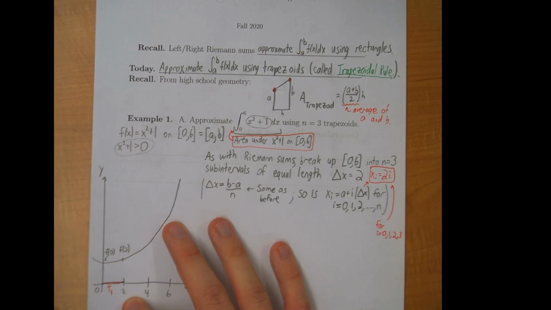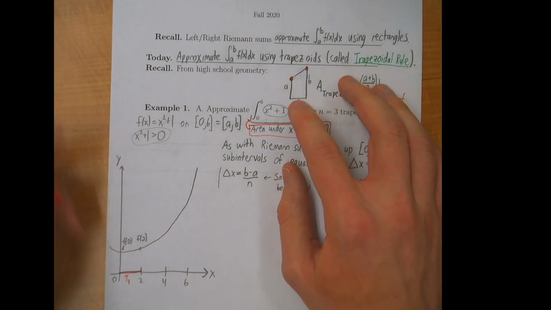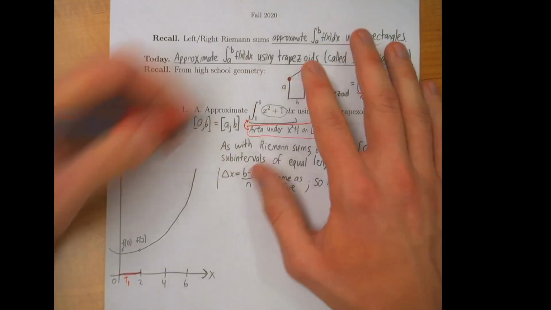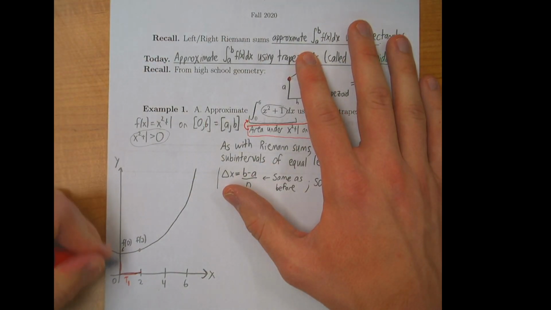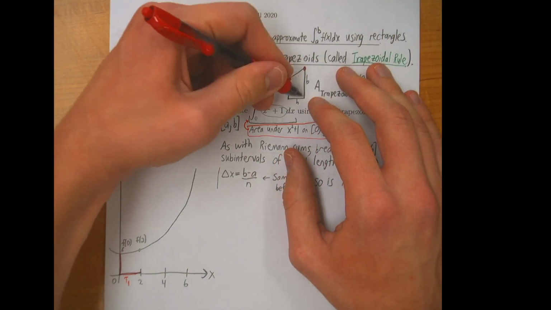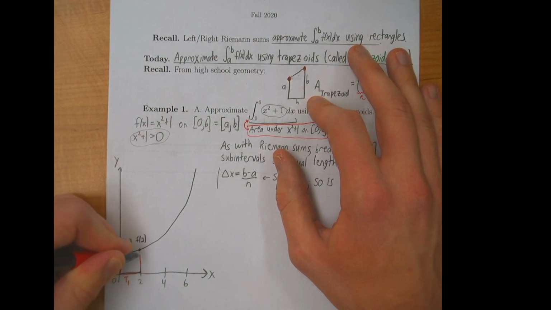That means this side length here is going to correspond to this length here, and this side length here is going to correspond to going from the x-axis all the way to f of 2.